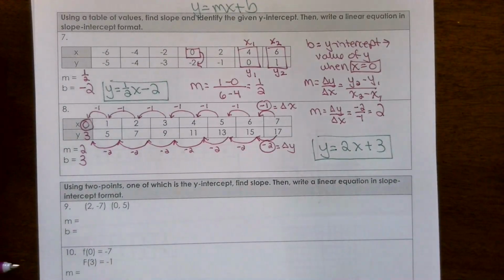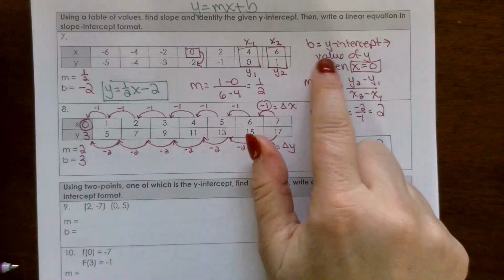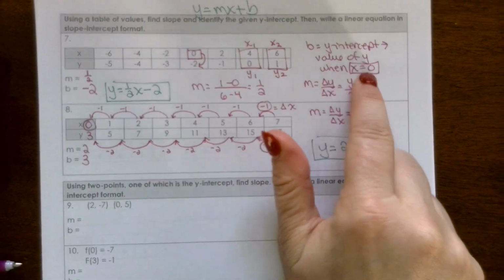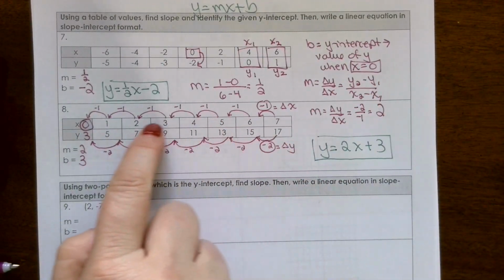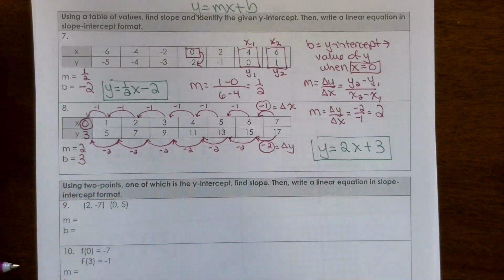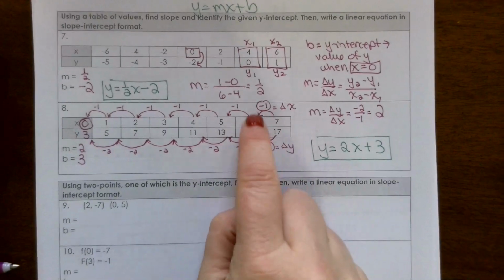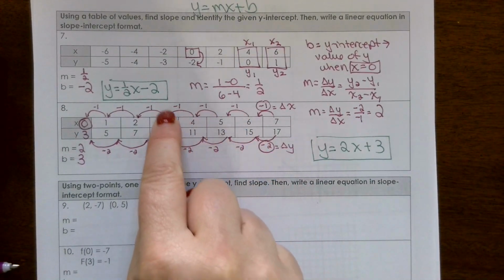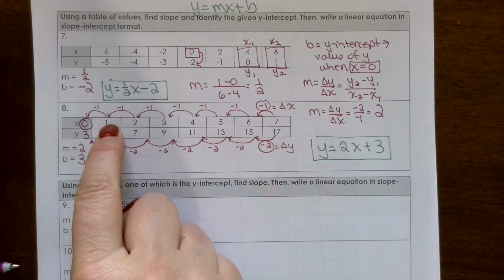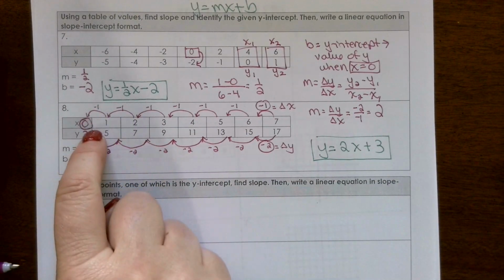So maybe you started this problem thinking, I'm looking for my y-intercept first, which is the value of y when x equals 0. So you're looking for your zeros in x and you didn't see it. This is when you have to kind of think about what is happening. If I start at 7, I know that I am subtracting by 1 each time. And lo and behold, 1 minus 1 is 0.